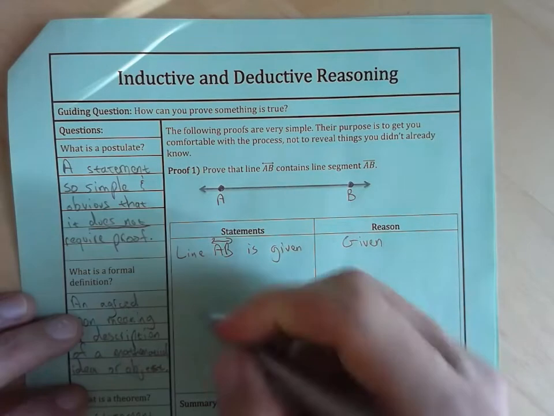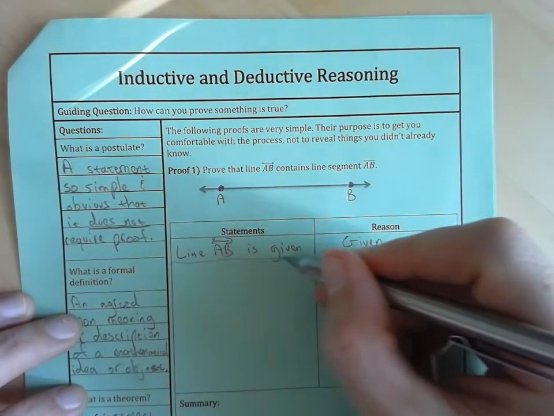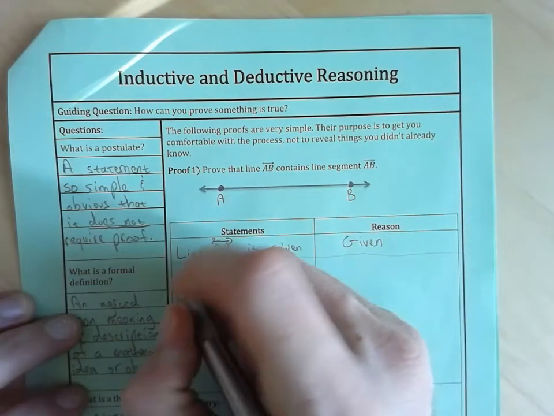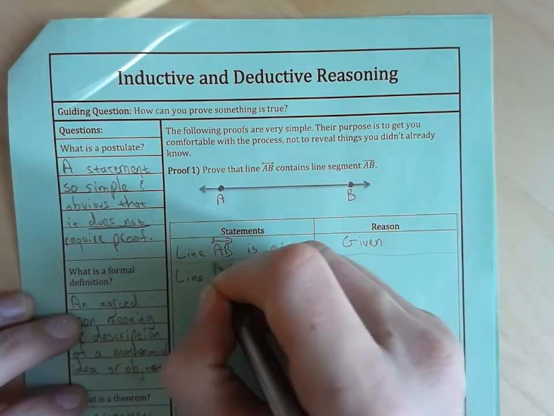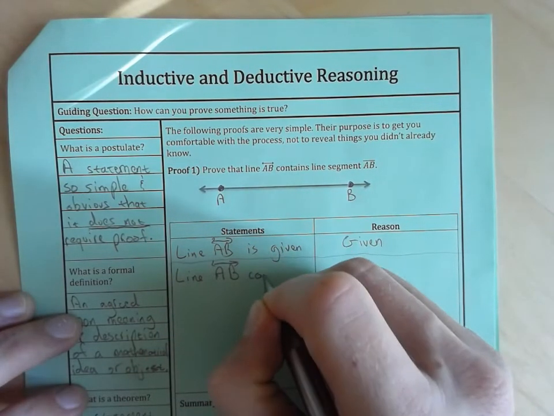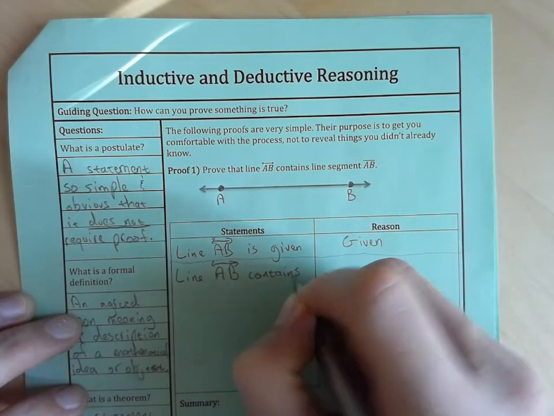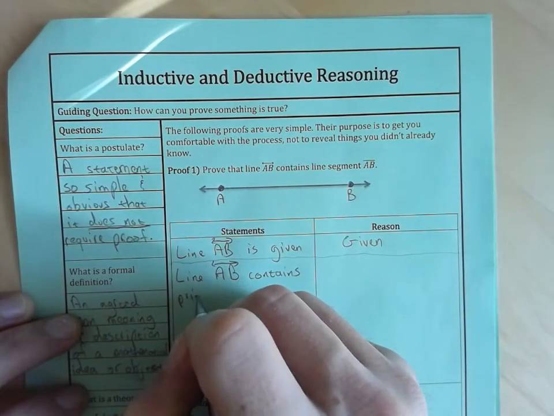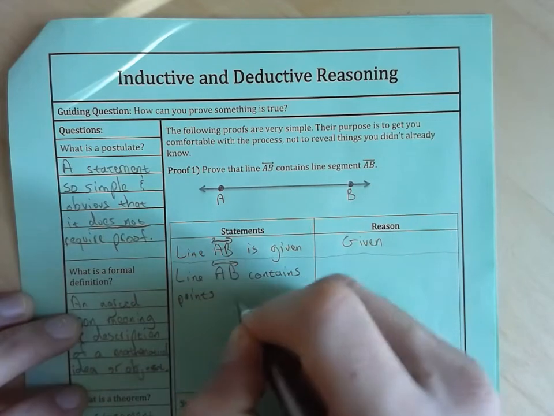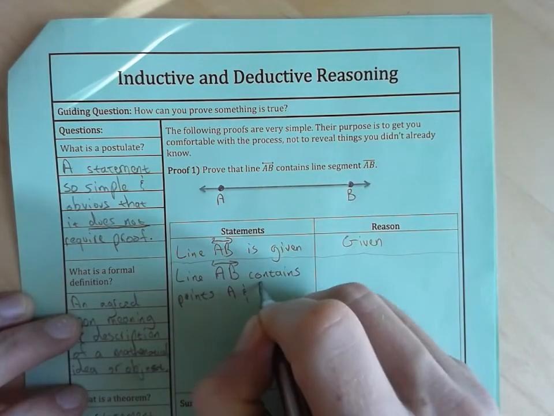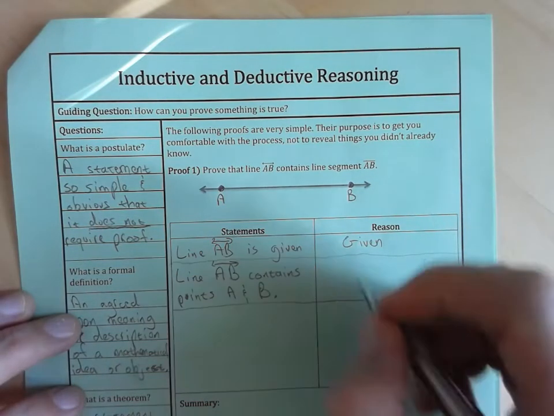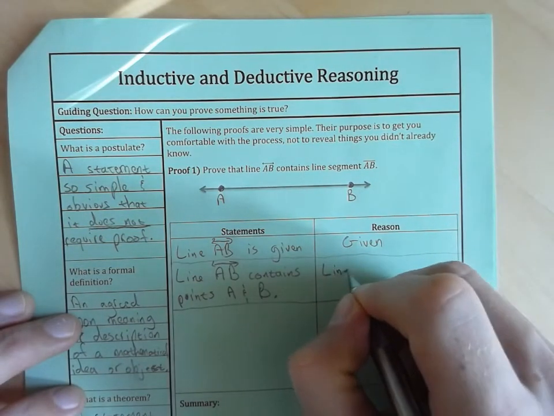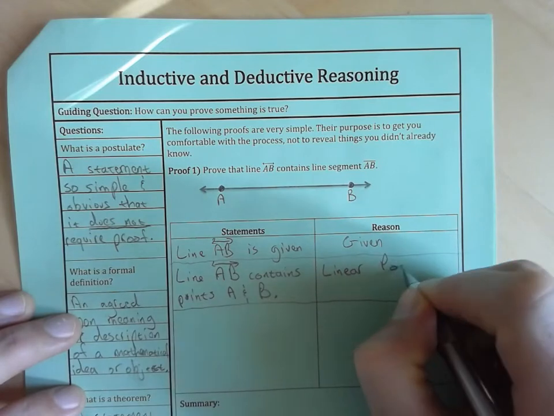Now the next line of our proof, line AB contains points A and B. And that right there is our linear postulate. So this is something we can take on faith.